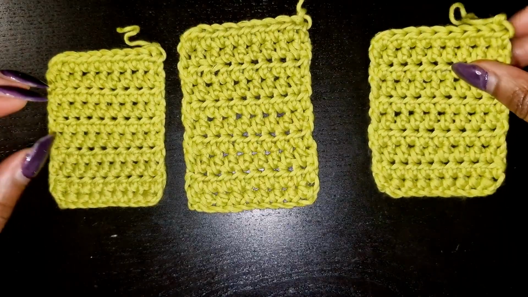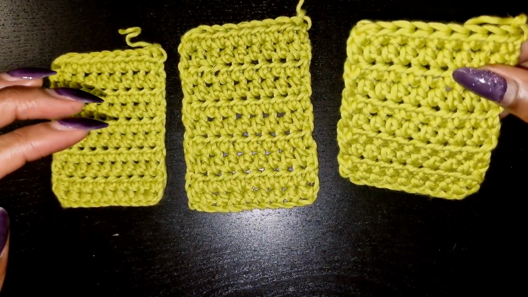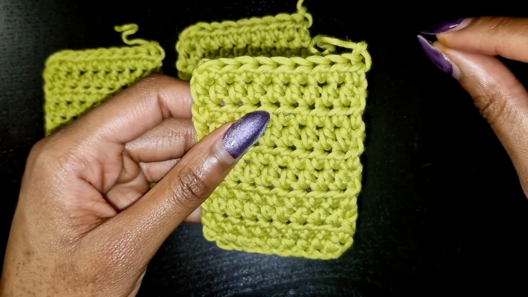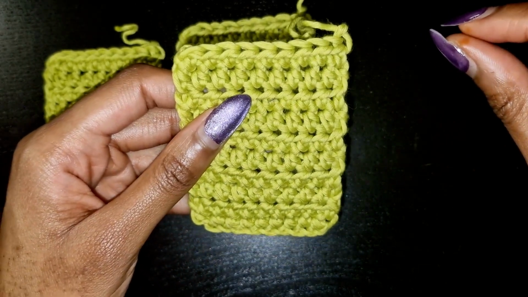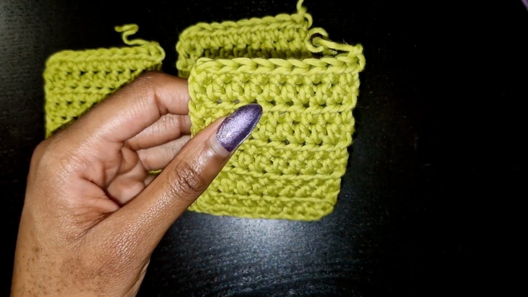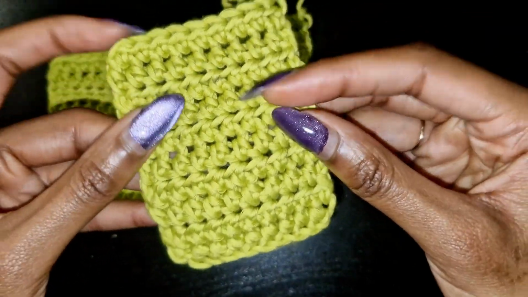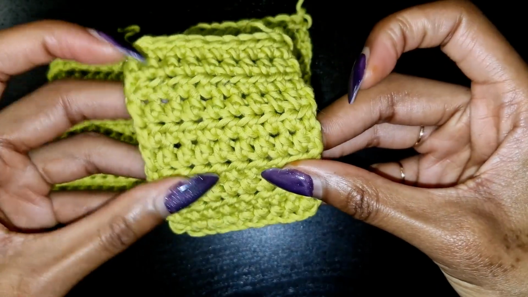And then lastly, once you've managed to find a good balance between not crocheting with too tight a tension, but not crocheting with too loose a tension, and finding a happy medium, you end up with a swatch that looks a little bit like this.